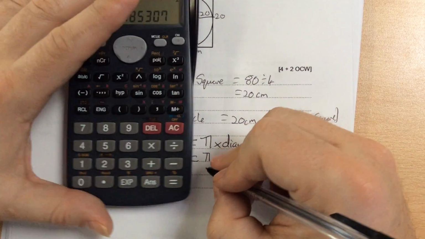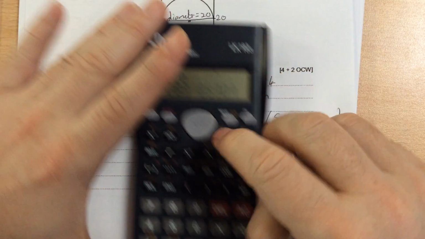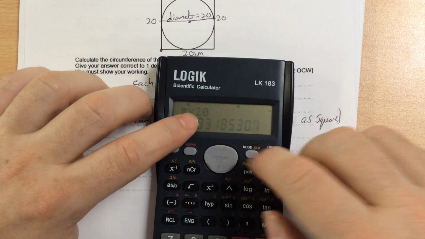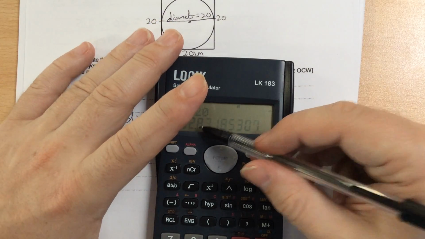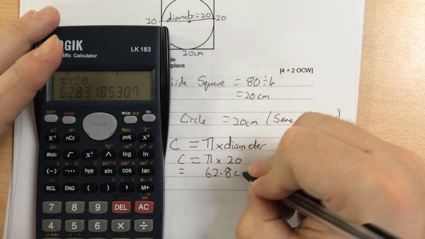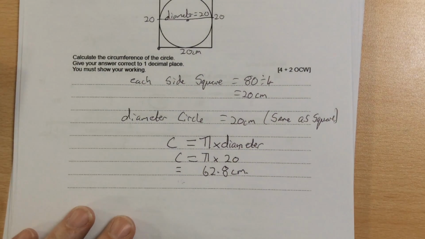And to one decimal place is either 62.8 or 62.9. Because that's a 3, it rounds down to less than 5, so it stays as an 8. So it's 62.8, and this distance is in centimeters.